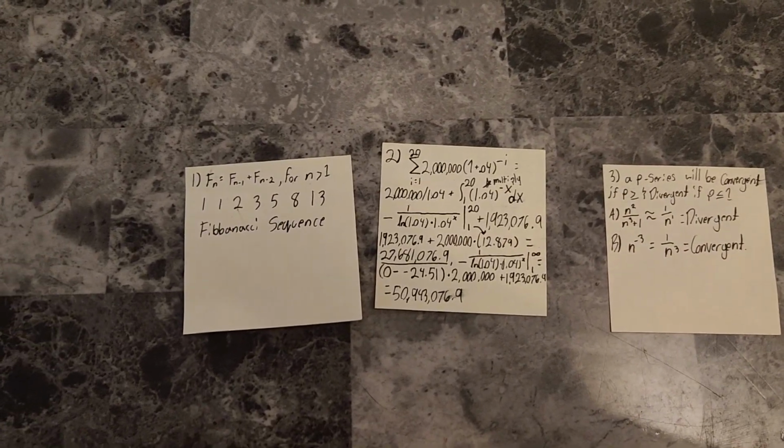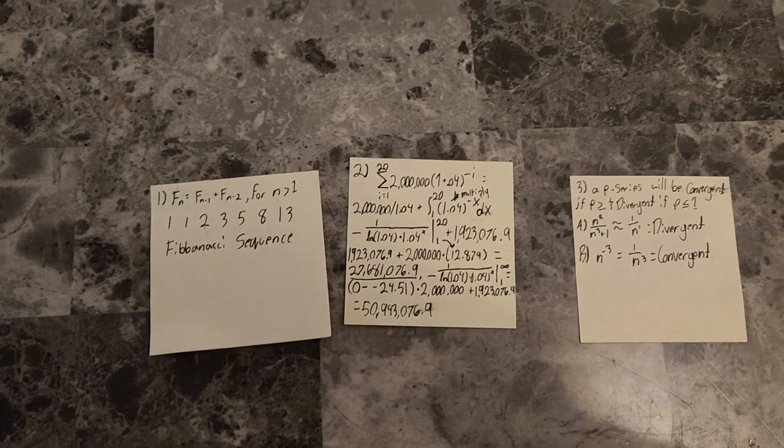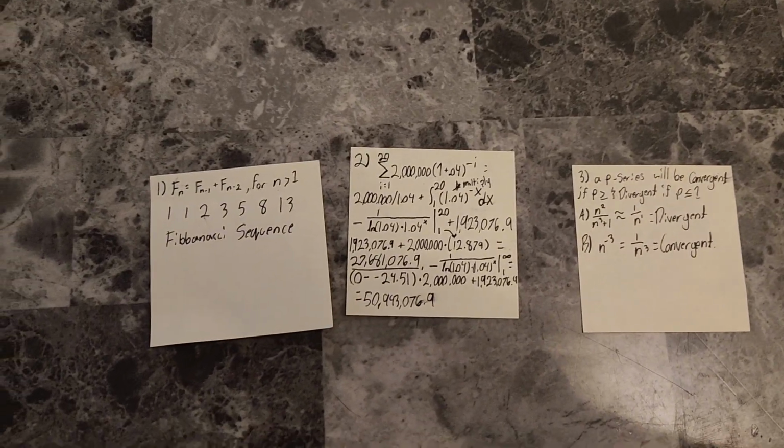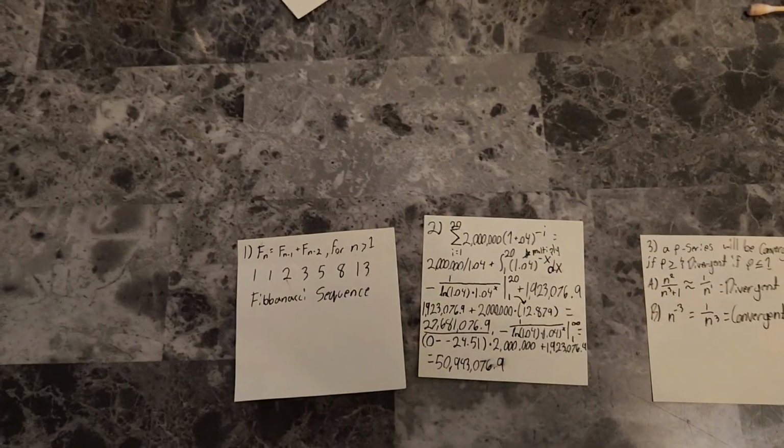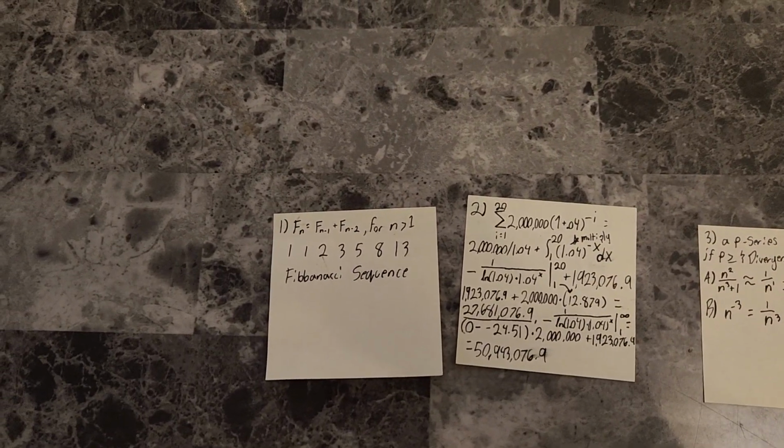We're living it up this week using my sticky notes because I did this at work instead of at home during my lunch break. So I don't have the whole written out setup to it, but I have the answers.